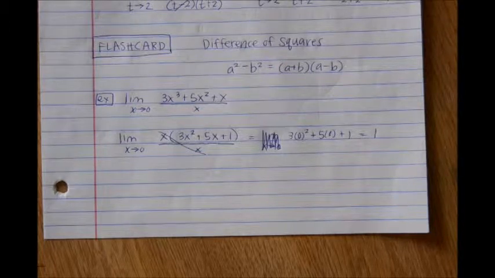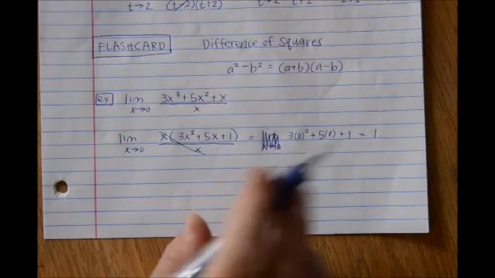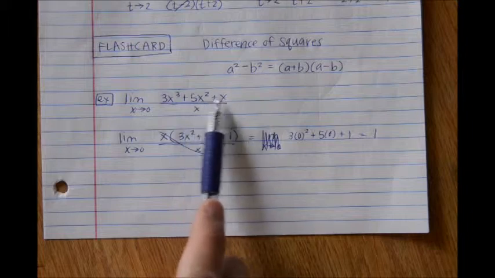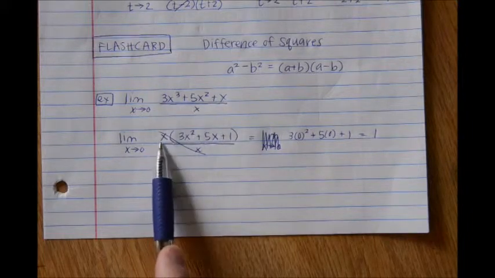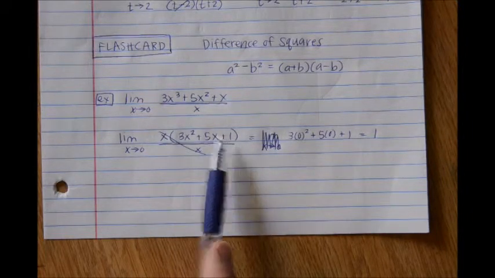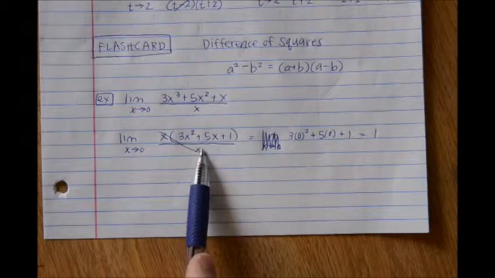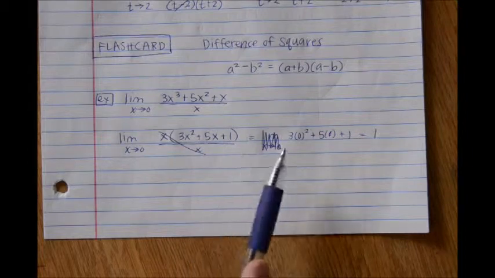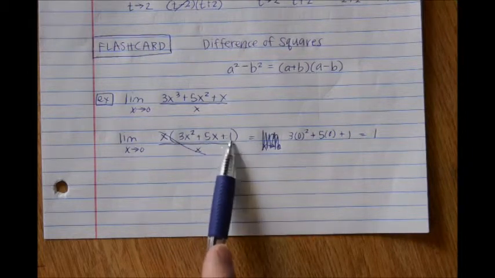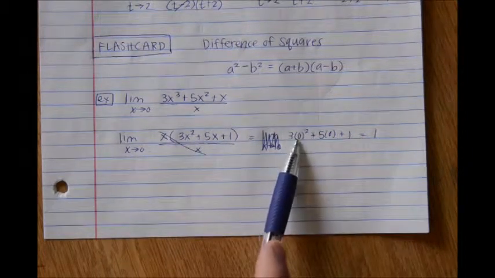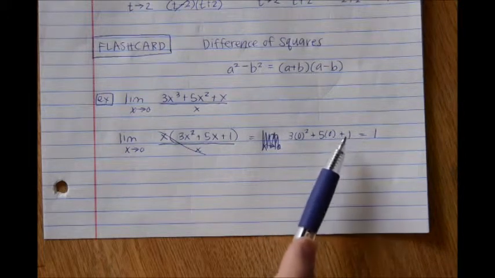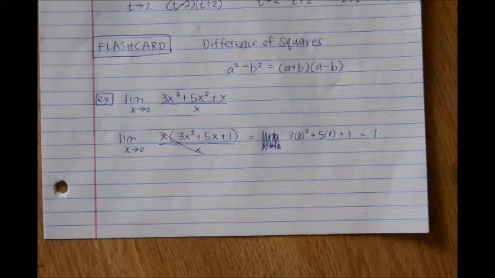Okay, so what you should have done is factor out an x, since all of these terms have an x in them. Then the x in the numerator and the denominator can eliminate each other, and you're left with just 3x squared plus 5x plus 1. You plug a 0 in, you get 3 times 0 squared plus 5 times 0 plus 1, which is just equal to 1. So once again, we were able to use simplification first to make substitution work.